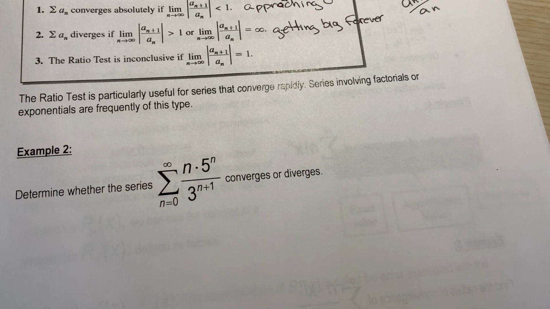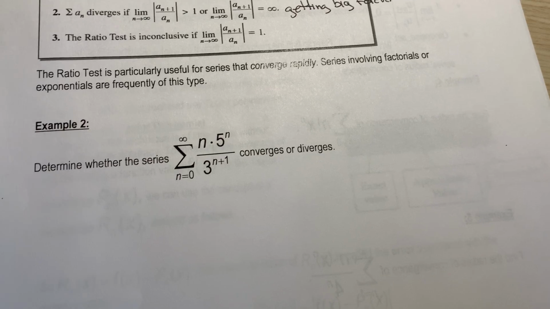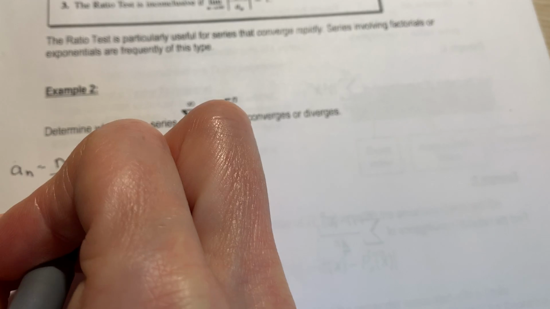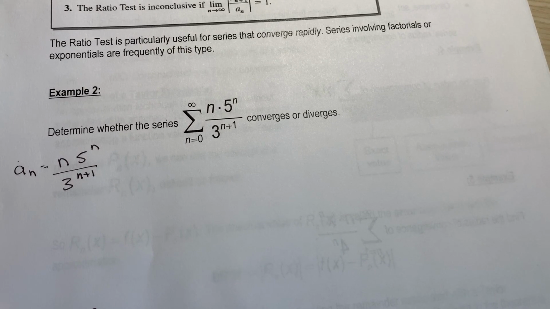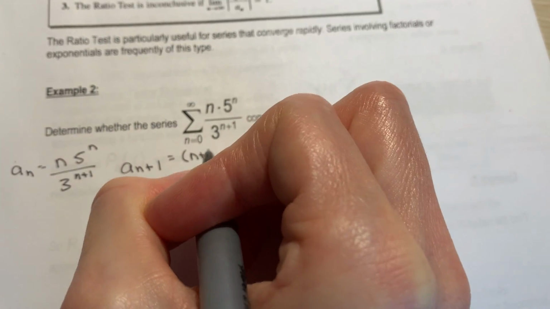Now let's look at example 2. So we're determining whether it converges or diverges. So first we want to start with what is a sub n. So that's going to be n times 5 to the n over 3 to the n plus 1. This part you probably already have in your notes. And a sub n plus 1 is going to be wherever there's an n, turn it into n plus 1.